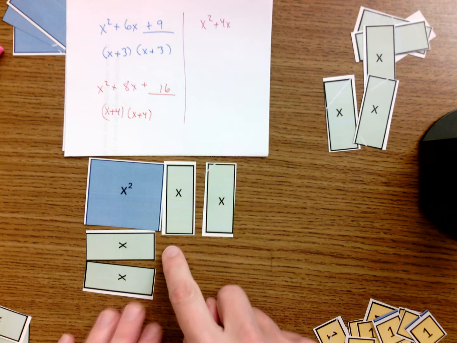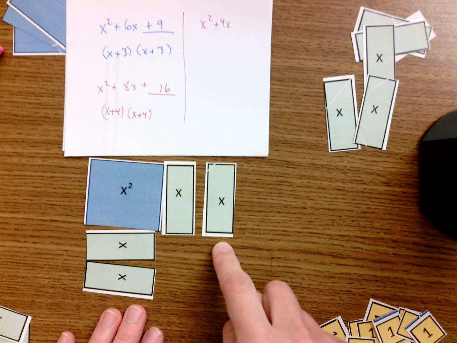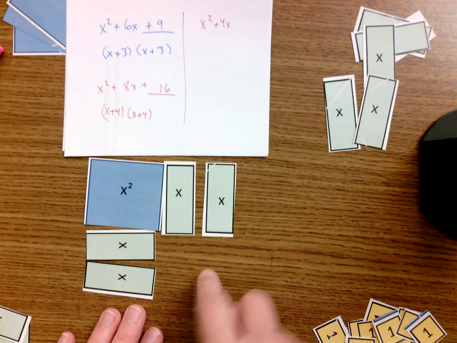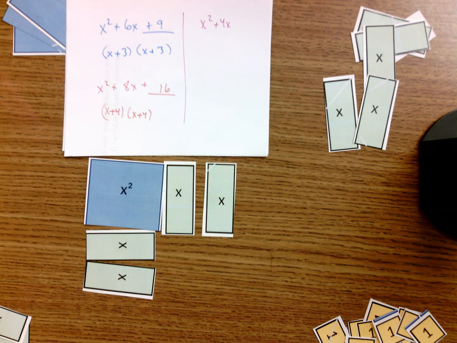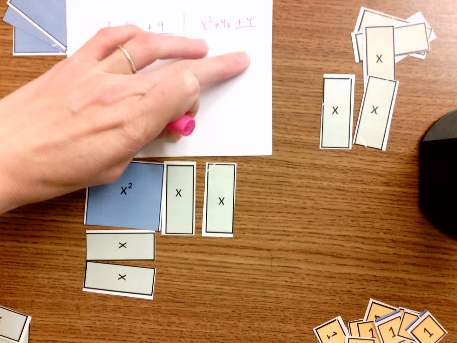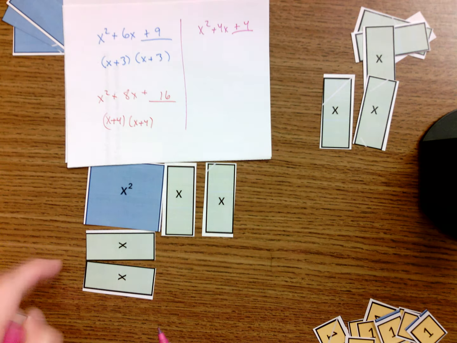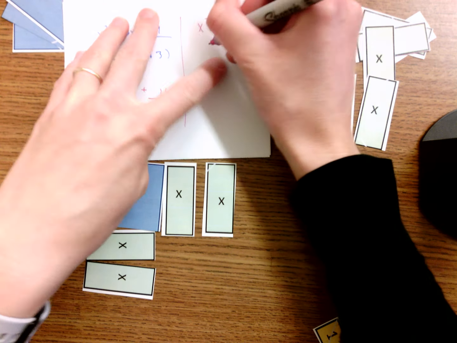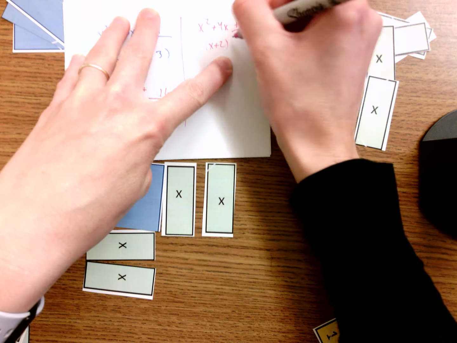Well, to fill in this gap, I think you can pretty clearly see this is a 2 by 2 gap. So 2 by 2 is 4. So to complete the square on this one, I'm going to need to add 4 tiles, and that makes it an x plus 2 squared. So this is x plus 2 squared.